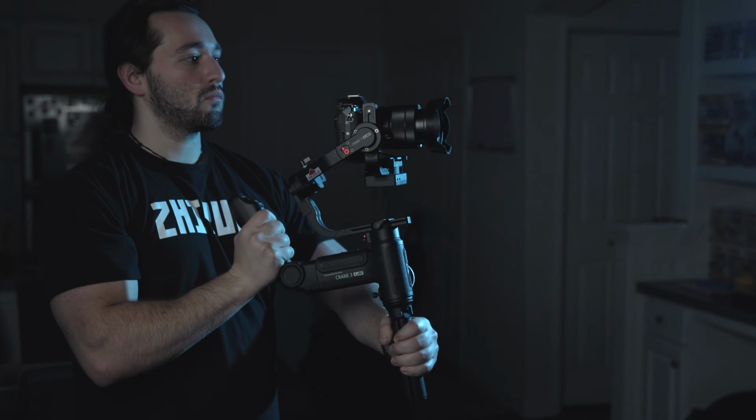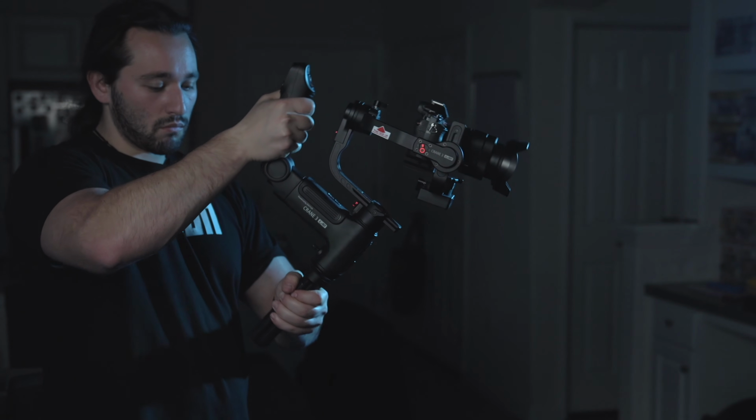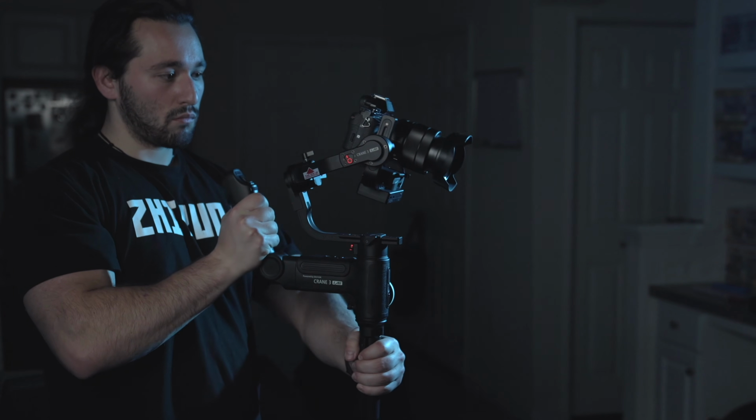Today we're going to be talking about setting gimbal parameters for the Zhiyun Crane 3 Lab gimbal. These gimbal parameters will allow you to adjust how fast the gimbal moves and how smooth it dampens each movement. There are many different settings, ranging from the pan, tilt, and roll axis, and each axis has its own different set of parameters. So let's jump into the app and I'll show you exactly how it's done.